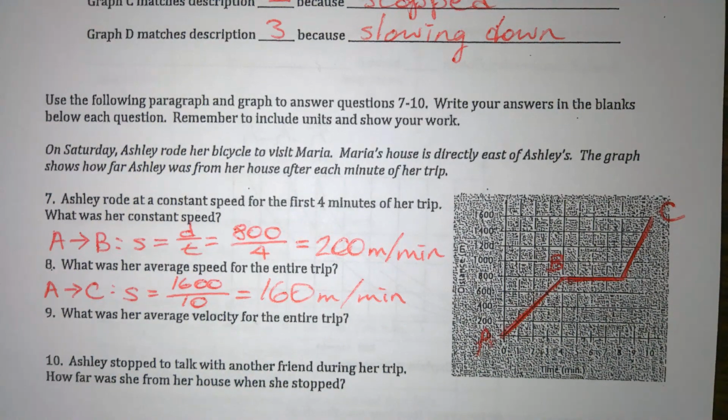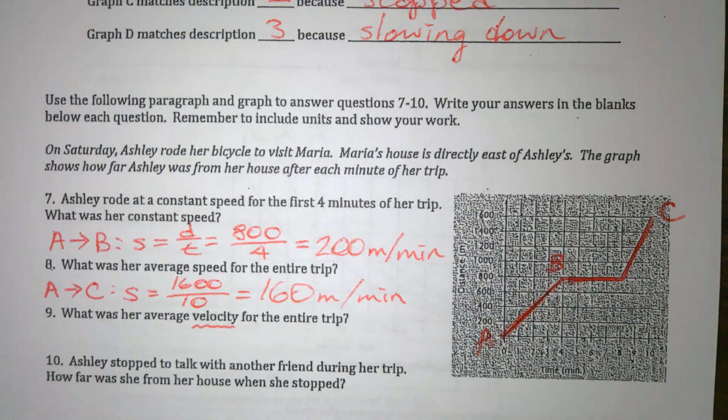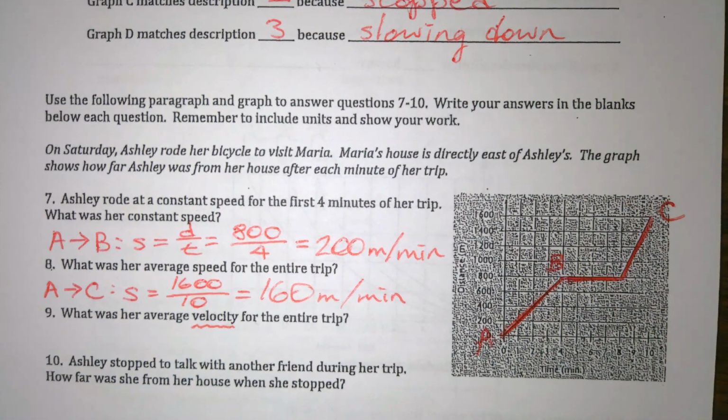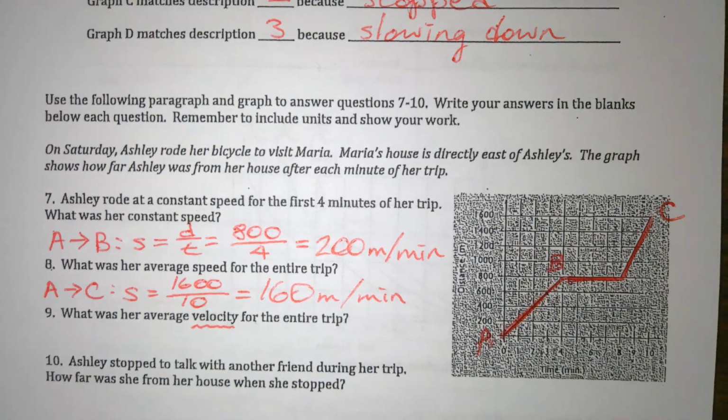Okay, what was her average velocity for the whole trip? So remember the difference between speed and velocity? Direction. What direction was she going? How do you know that's east? How do you know that's northeast?